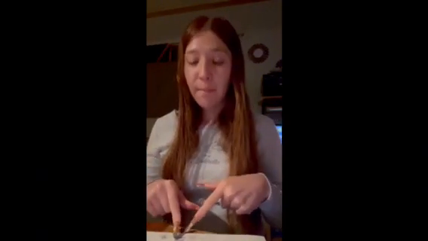Then our next word is bunny. Bunny is a small animal with fur that hops and likes to eat carrots. Our next word is hunt. Hunt can be defined as to search for someone or something. And our last word, hop. Hop can be defined as a short, quick jump.